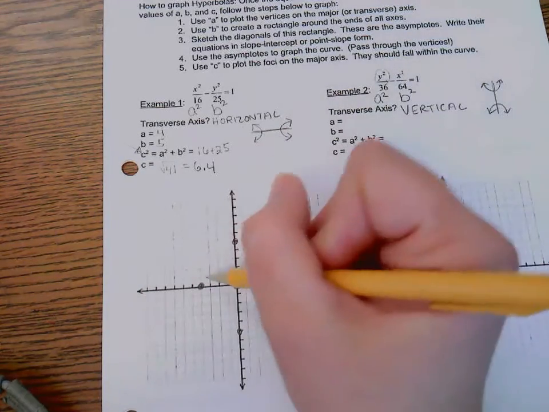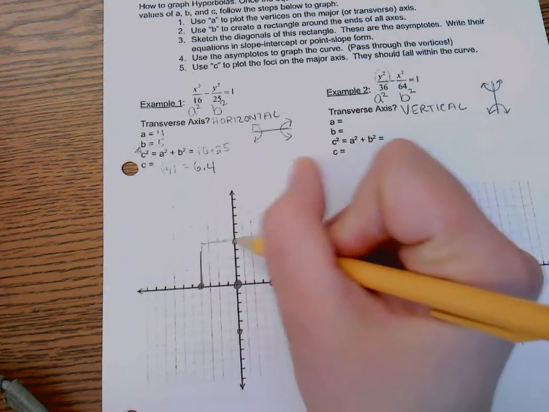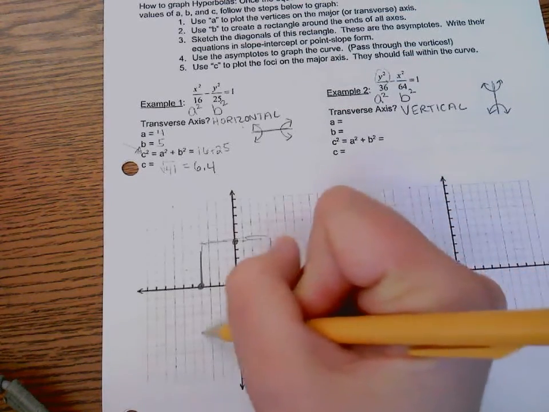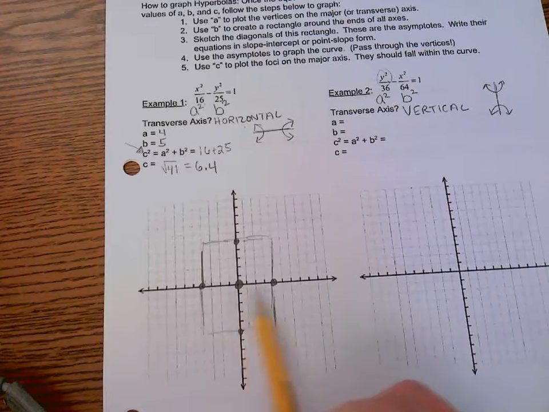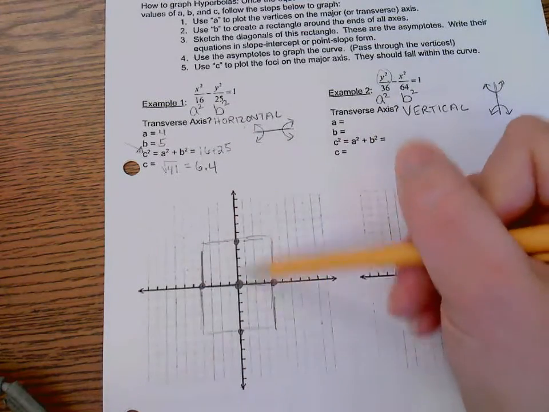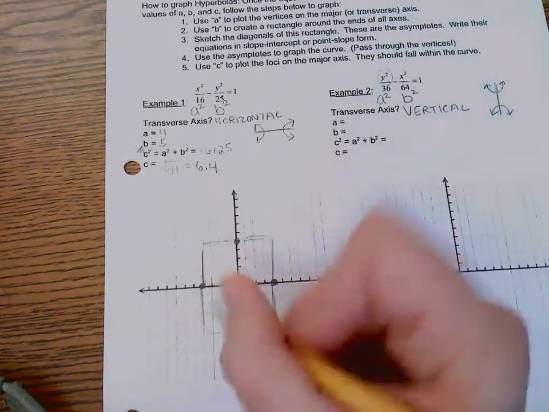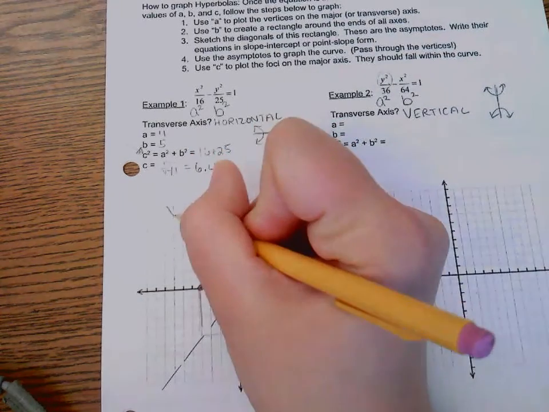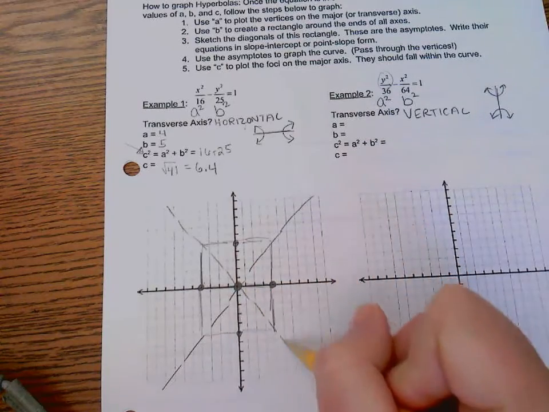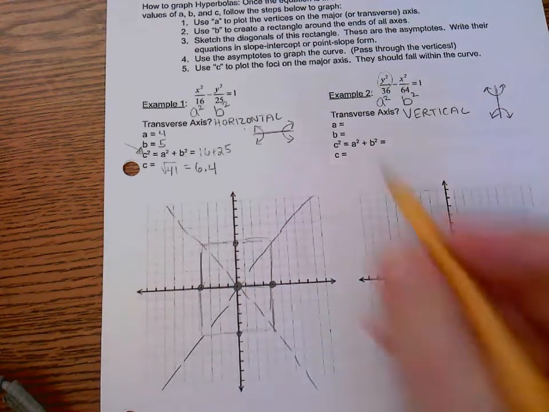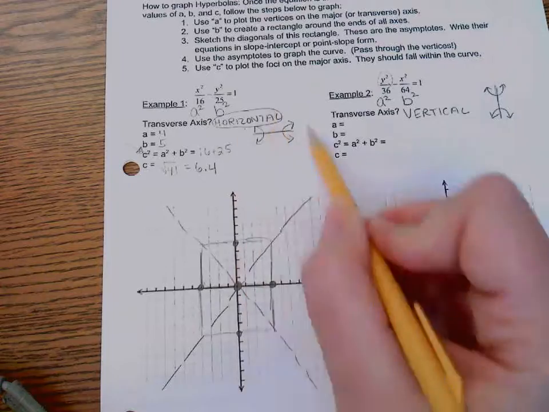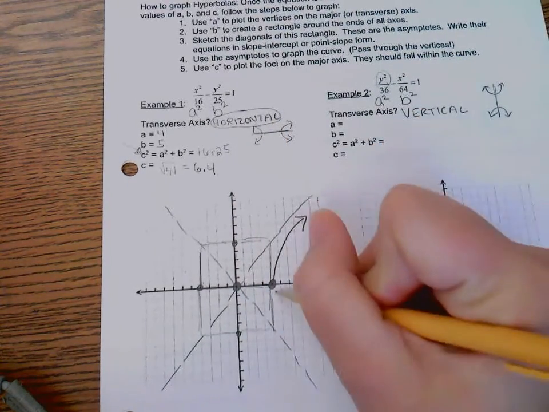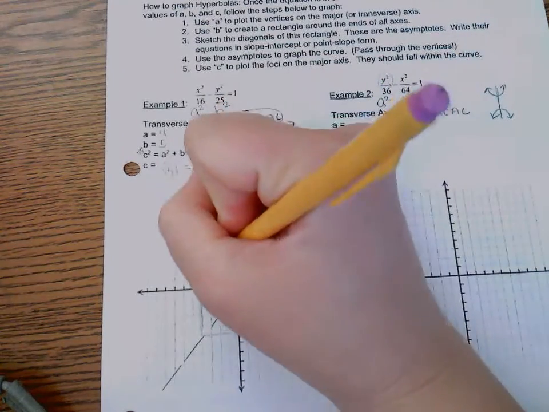However, this is a hyperbola. So what you do is you draw in this box around those endpoints of your transverse and conjugate axis. This is called the transverse axis, and this is called the conjugate axis. You now draw in the diagonals of that box. These become the asymptotes of your hyperbola. Because this has a horizontal transverse axis, we want to start at these endpoints and go in this direction towards each of our asymptotes.